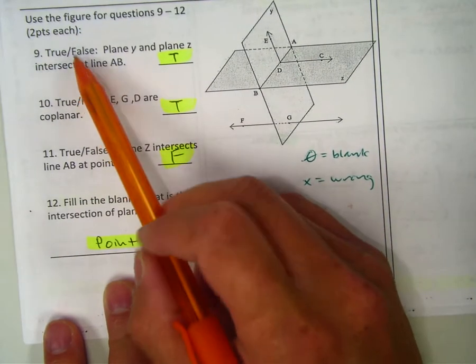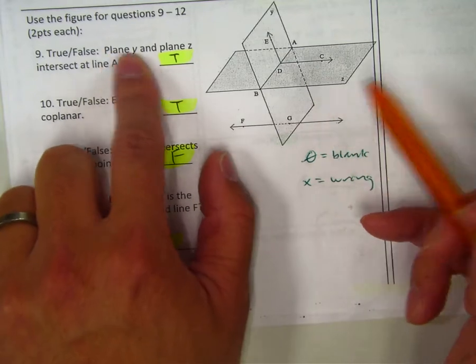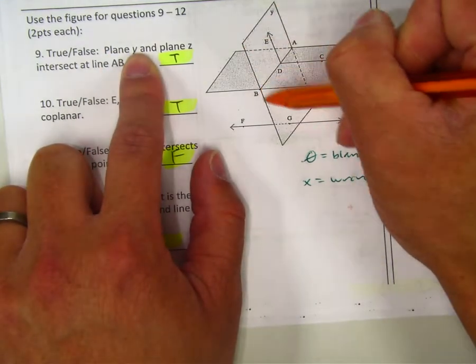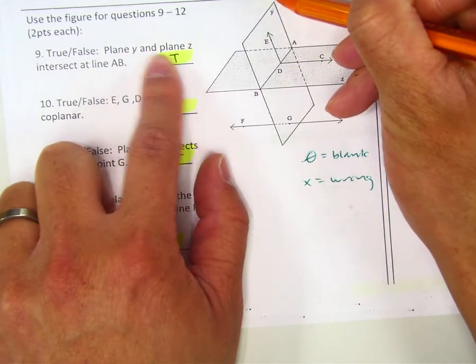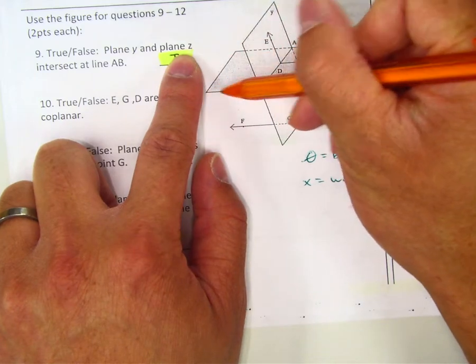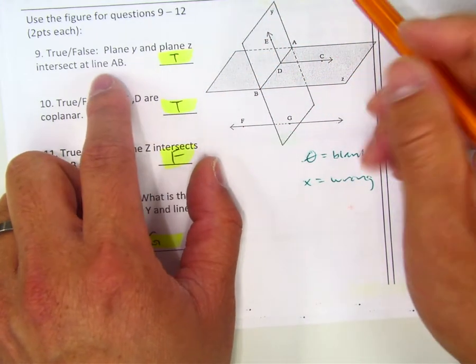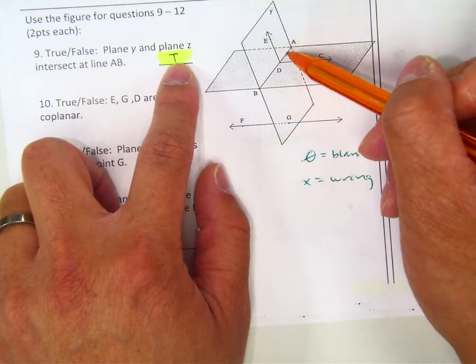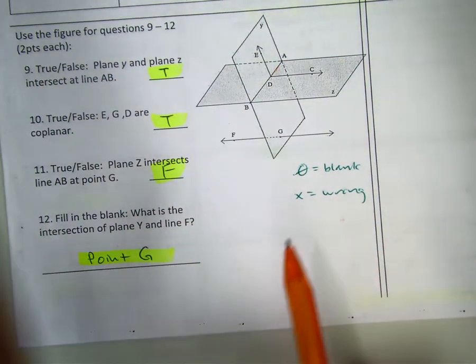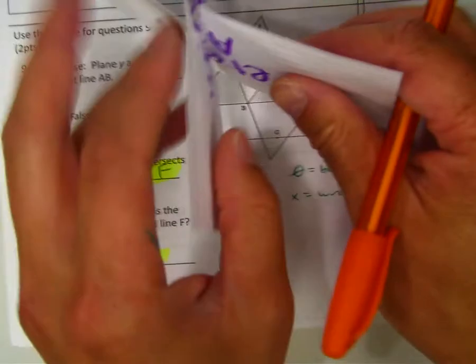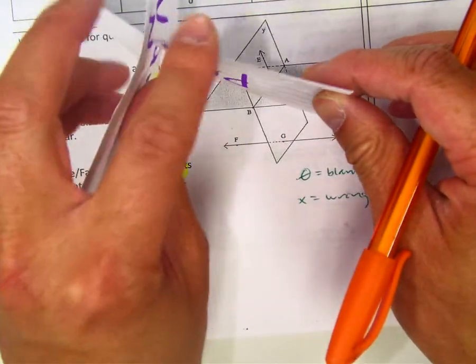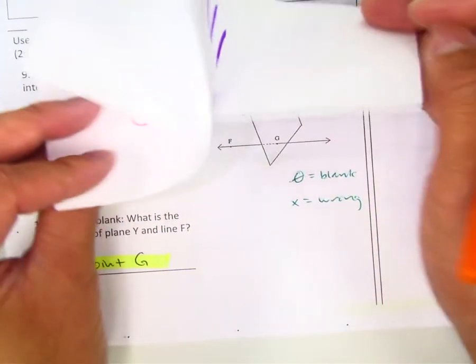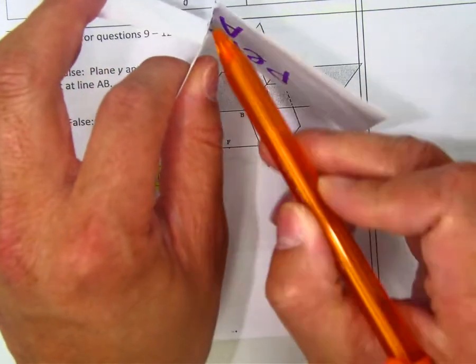Question number 9, true or false: plane Y, so that's this plane right here, and plane Z intersect at line AB. That's true. Think of 2 pieces of paper intersecting. This is just a card there, right? And you're intersecting at that line.